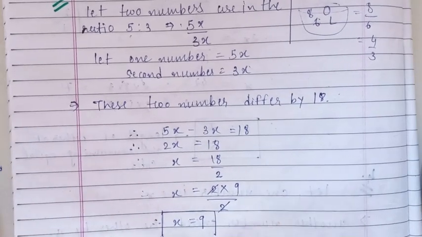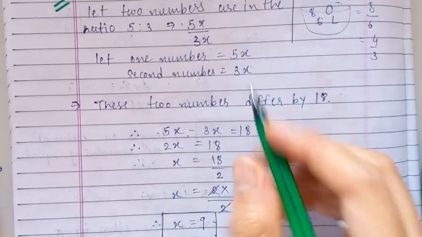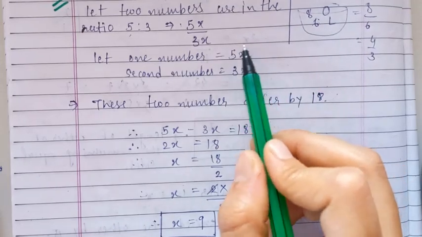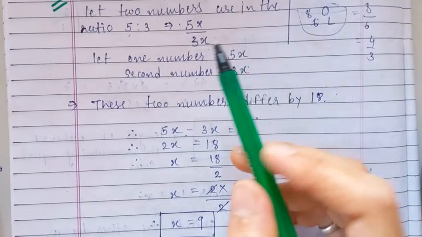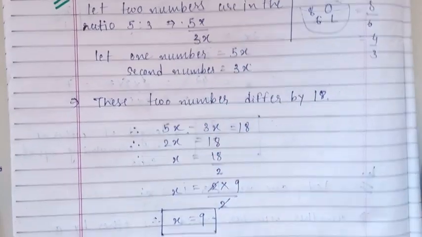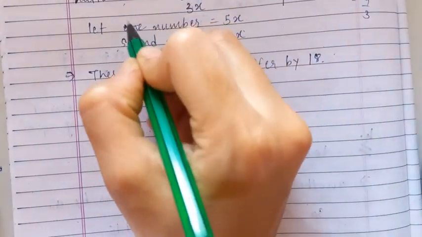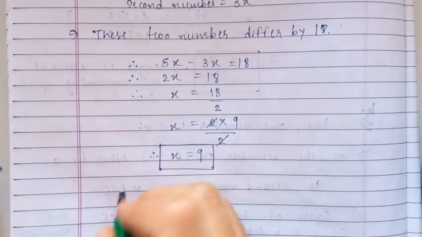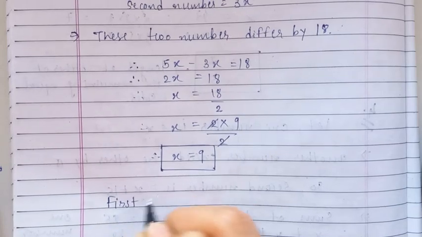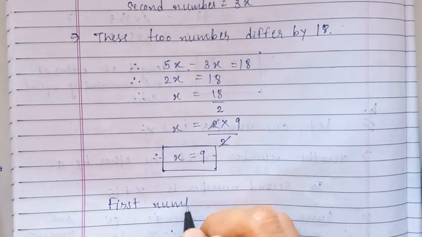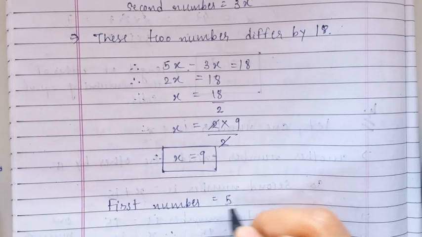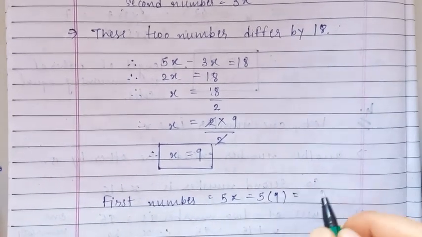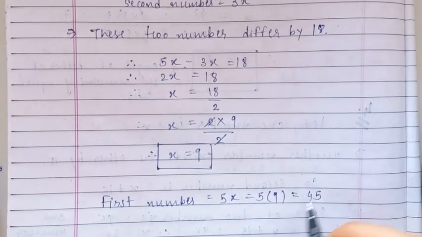Now this is not our answer. We have to find these two numbers. So we simply put the value of x here and we will have the first number and second number. Okay, first number. Write first number is equal to 5x. Put 9 instead of x. So 5 into 9, 45.